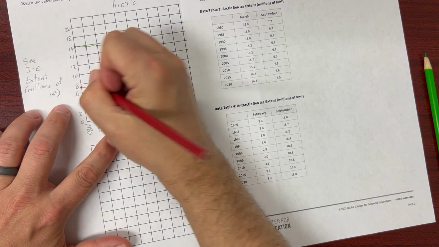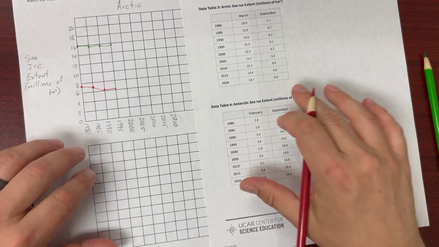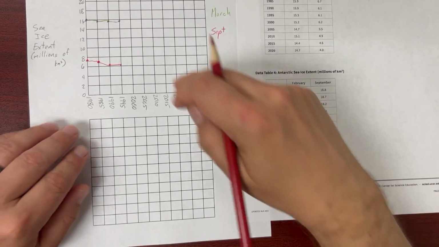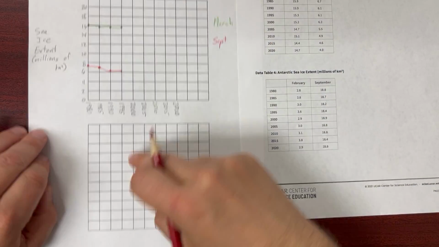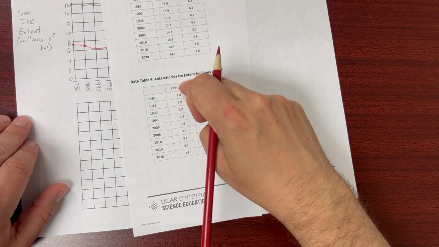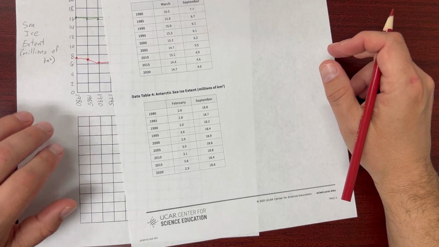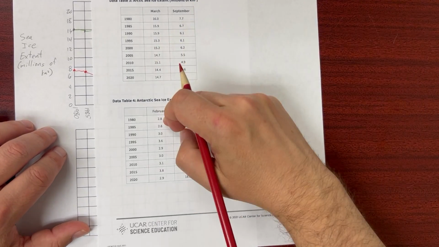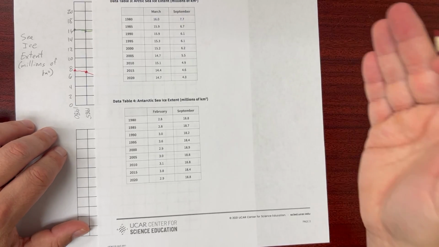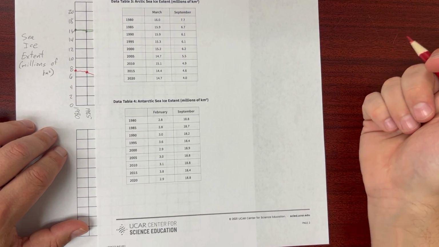And connecting the dots, showing the line, and seeing what the trend looks like as we go forward in time. So do that for both graphs. This is your Arctic. The bottom graph is for your Antarctic. And then look and see how they're different. And you're gonna see some differences between the North and South Pole in how the ice extent has changed over time. All right, thank you very much.